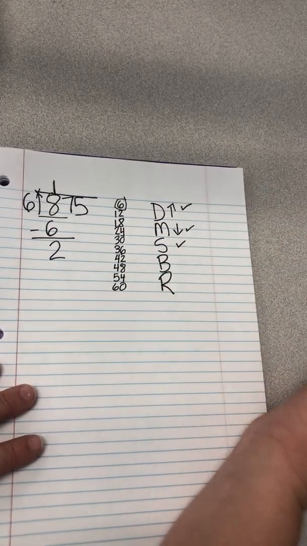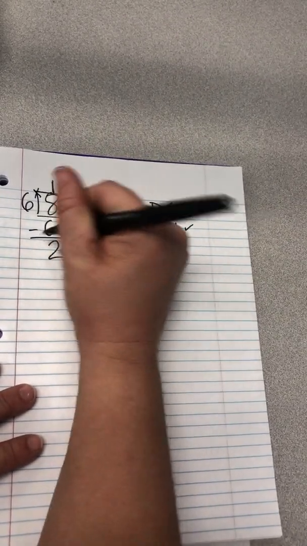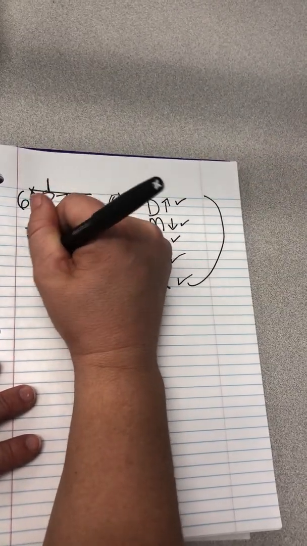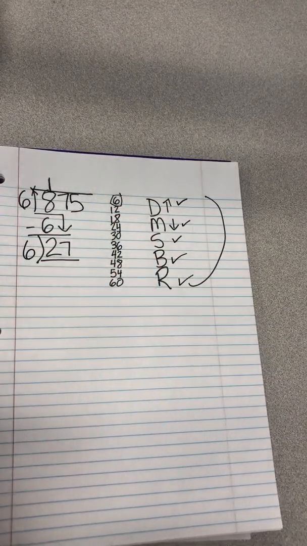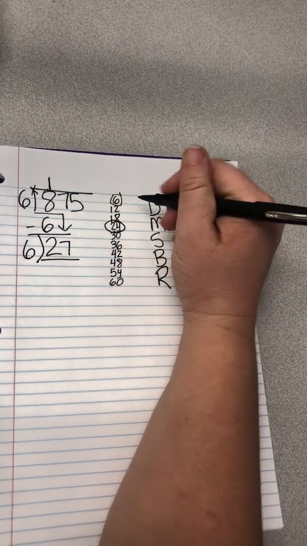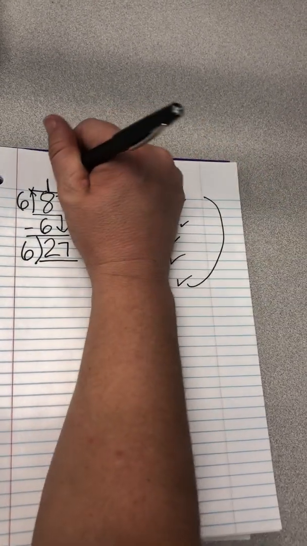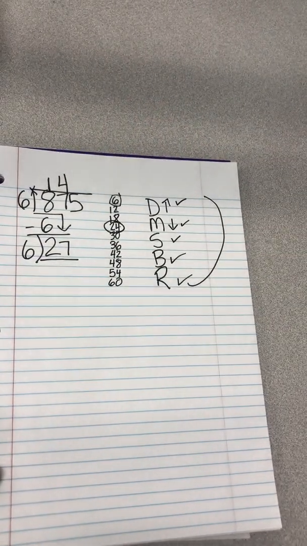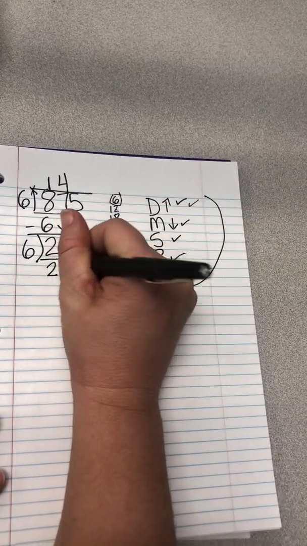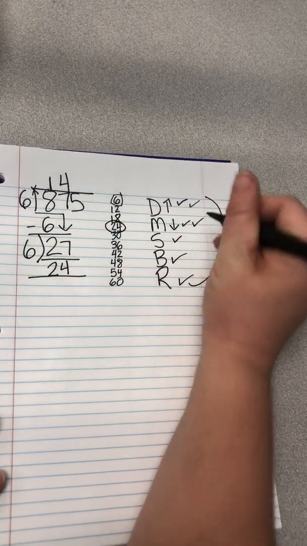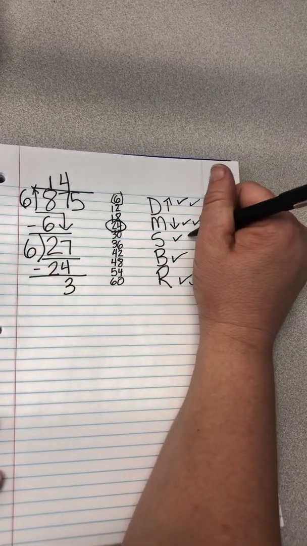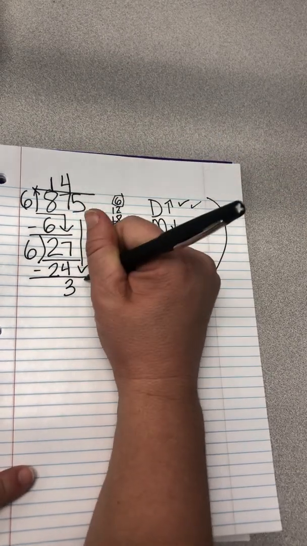Now I need to do what? Bring down my 7. Am I repeating or remaindering? Repeating, going back to the top. So I'm going to bring my 6 down just to help me. 27 divided by 6. Close to it without going over. We got 24. We're going to go 1, 2, 3, 4 times. Then I'm going to multiply. 6 times 4 is 24. Write it down. Then I'm going to subtract. 7 minus 4 is 3. Then I'm going to bring down my 5.